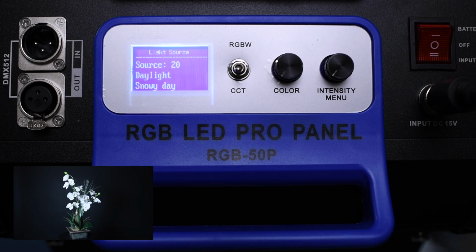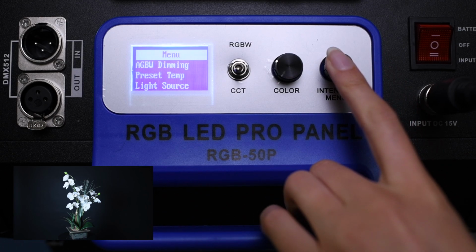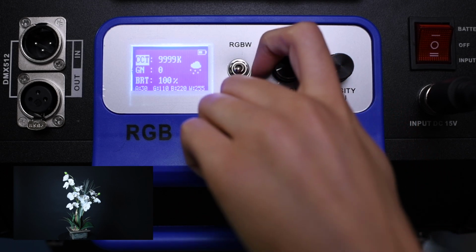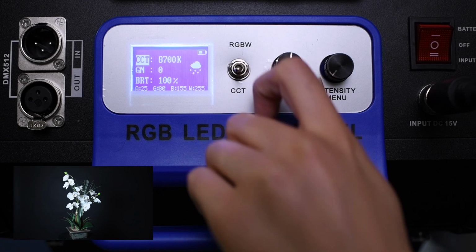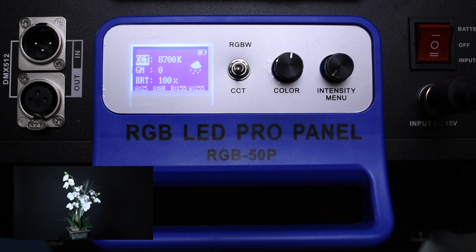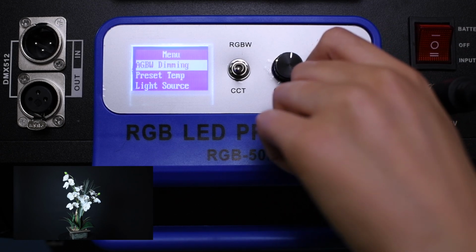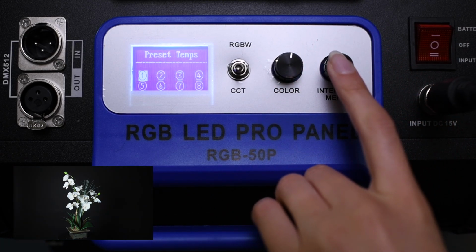The Savage RGB Pro Panel can save up to 8 color temperatures of your choice for convenient future use. With the toggle switch to the CCT position, select the settings in the CCT menu you'd like to save. Once you have dialed in the desired settings, press the menu button and turn it until preset temp is selected. Press the menu button again and the preset temps menu should display.